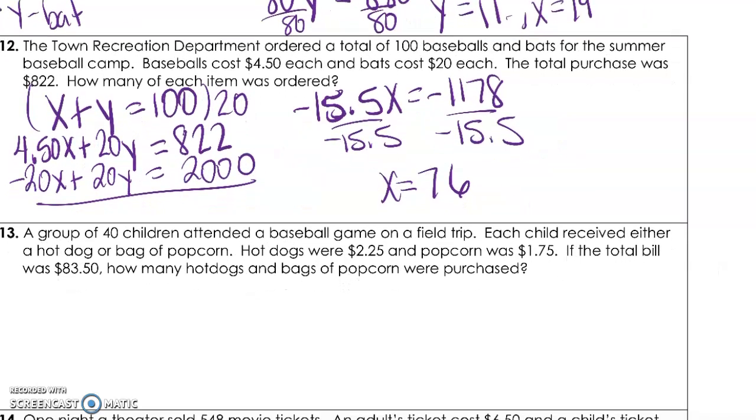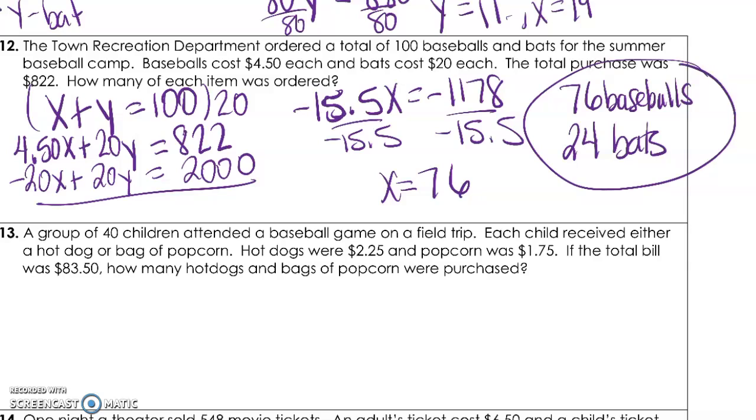So I know they ordered 76 baseballs. They needed a total of 100, so if I just do 100 minus 76, that means they ordered 24 bats. And that is your final answer. The good news is that finding the second number is a lot easier once you have found your first number.